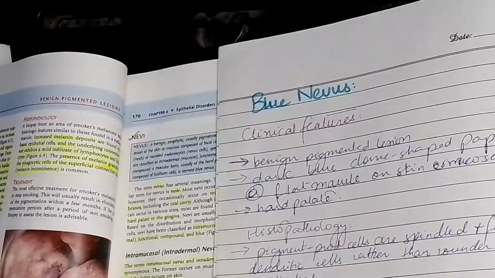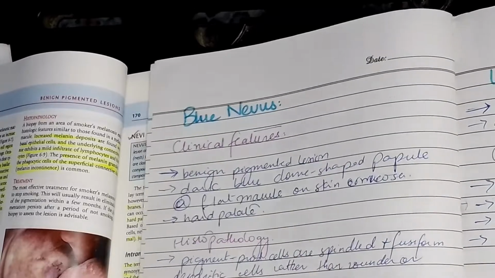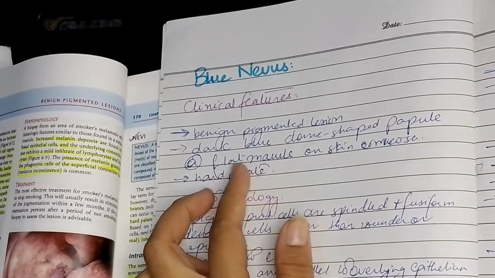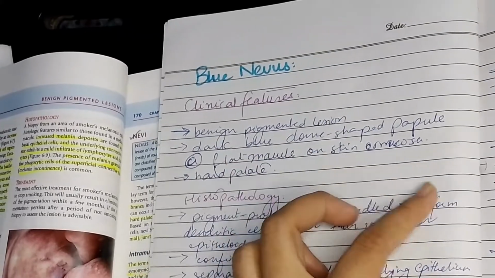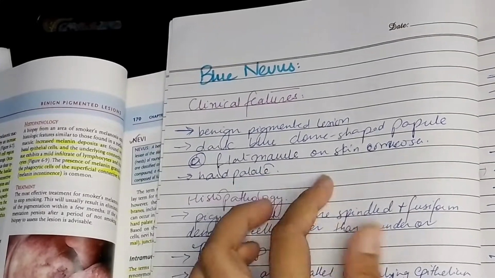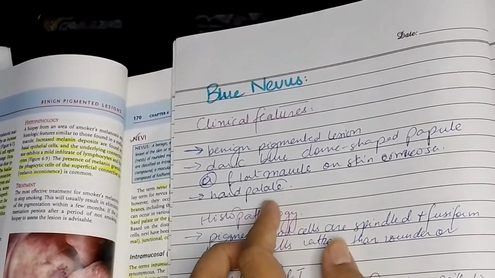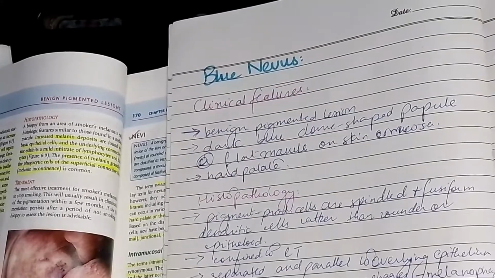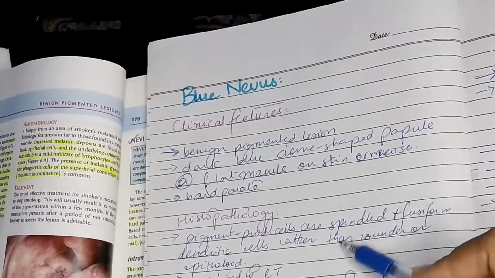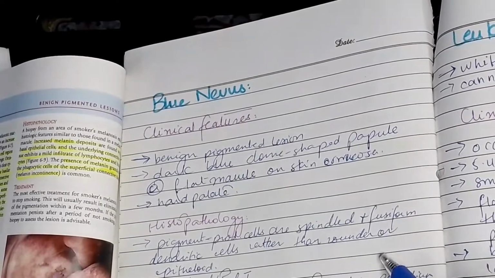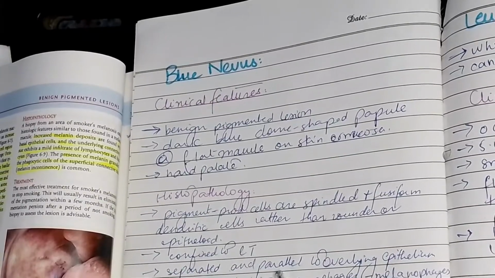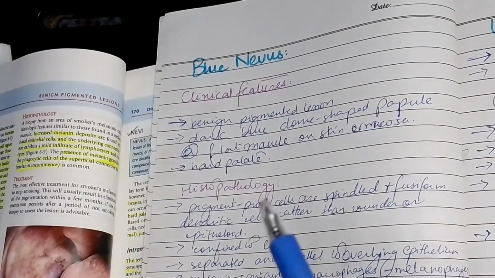So, jumping on to the blue nevus, as it is in our course, the clinical features will tell us that it is benign, pigmented, and it has a dark blue dome-shaped papule, or it may be flat also, like a macule on the skin or mucosa, or on the hard palate, same as nevus. So histopathology, what will it show? Pigment producing cells which are spindled, as I showed you, and fusiform in shape. Dendritic cells rather than rounder or epithelioid. They won't be round, they will be spindled and fusiform.